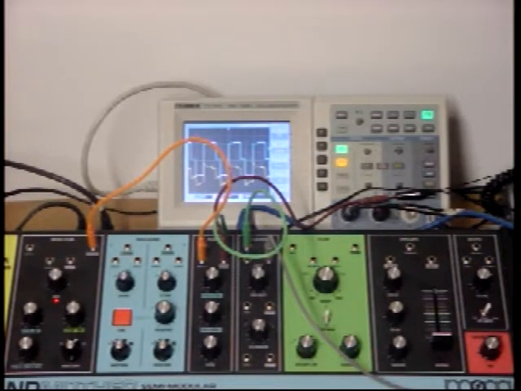The waveform looks a lot more complicated and has interesting effects as the two waveforms pass each other.